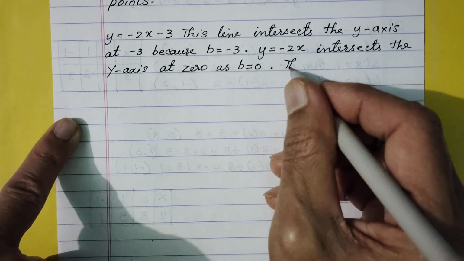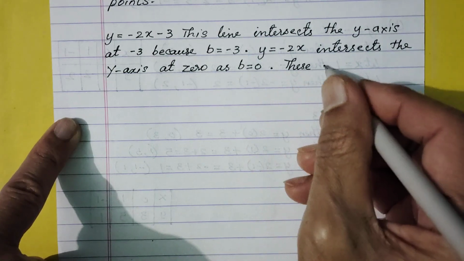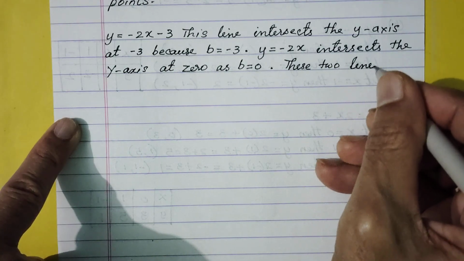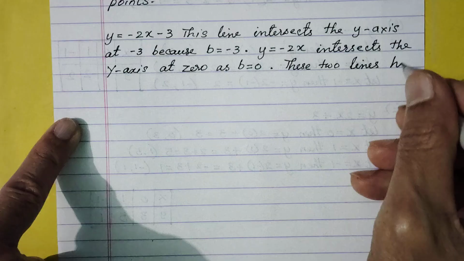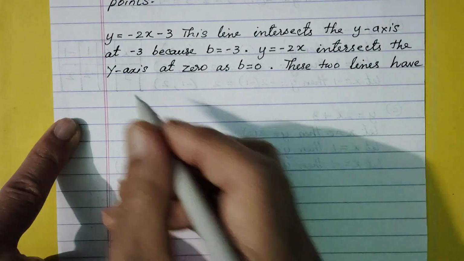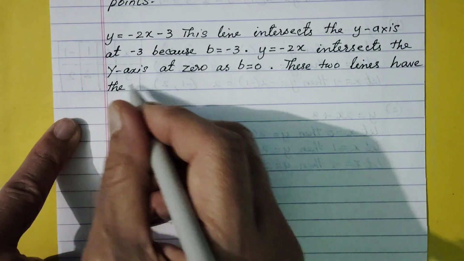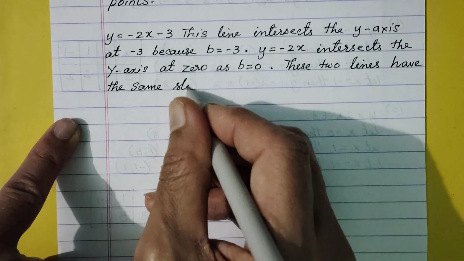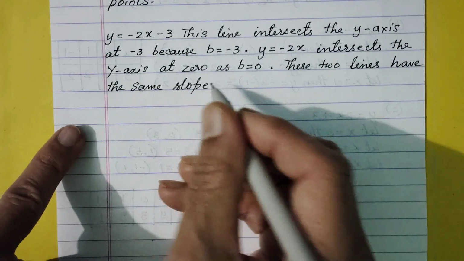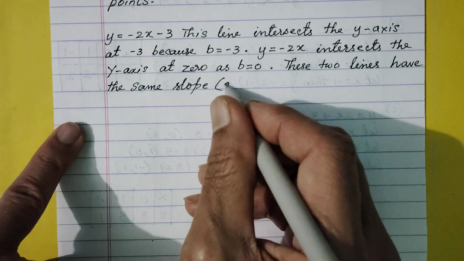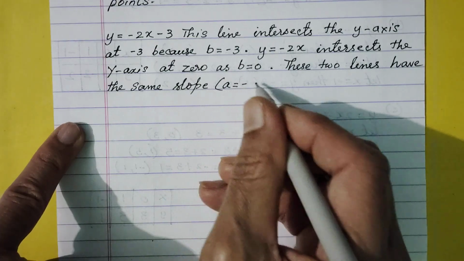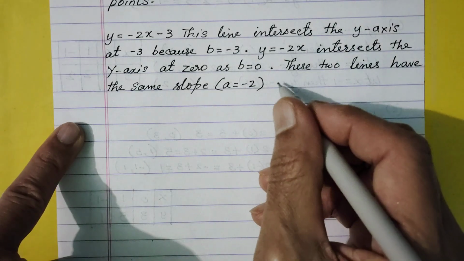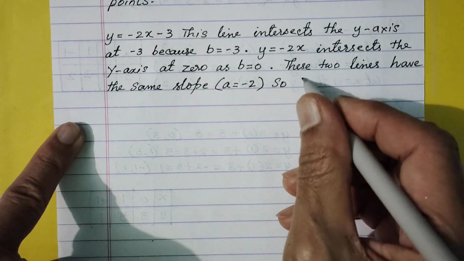These two lines have the same slope, because a is equal to minus 2 in both the cases. So they are parallel.